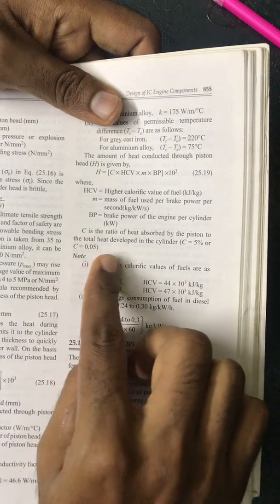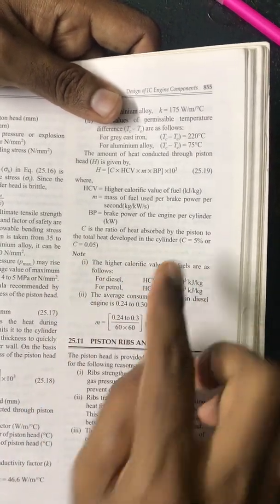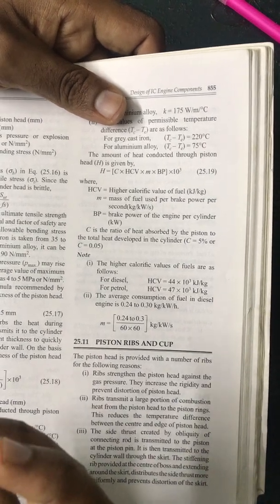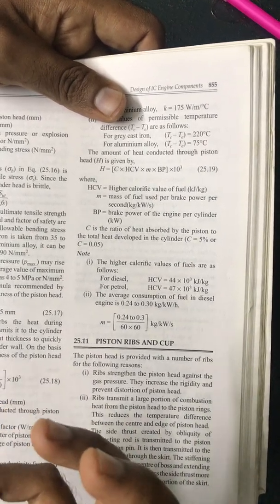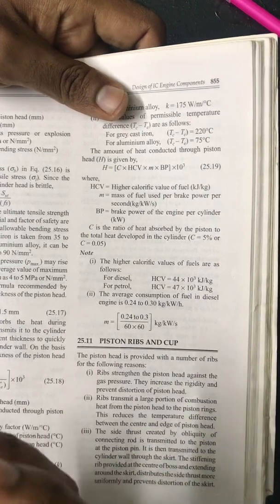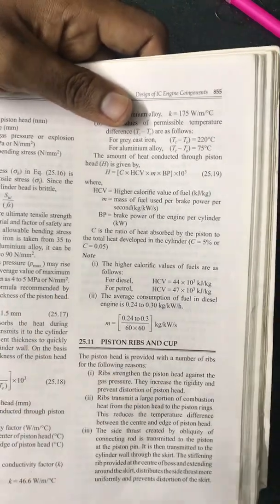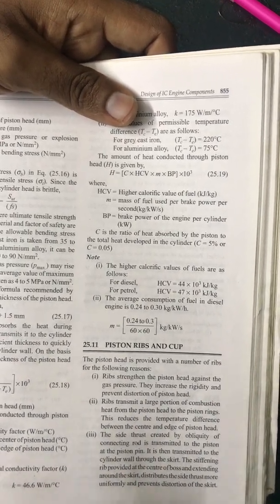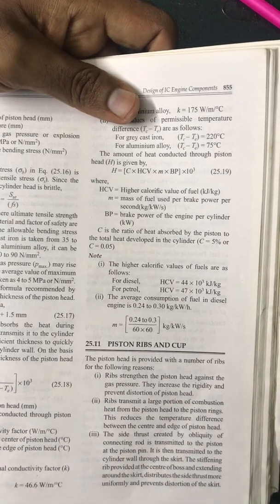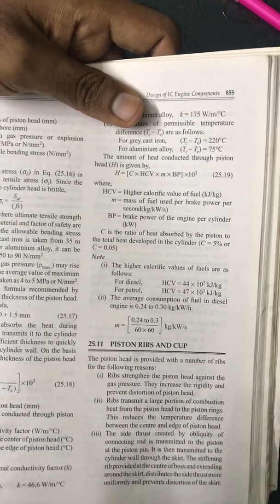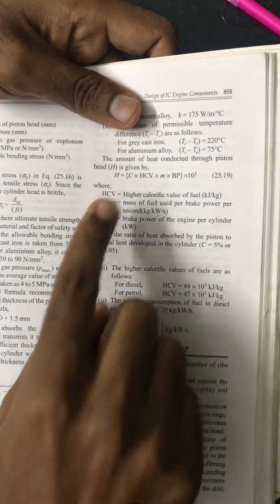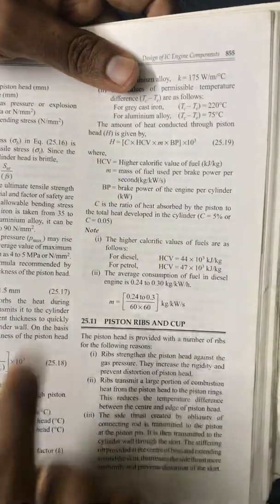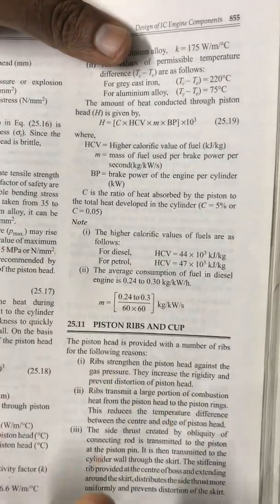Then C is the ratio of heat absorbed, which they will give, meaning how much heat will be absorbed by the piston. Suppose 1000 joules of heat was produced inside the combustion chamber. All the heat energy will not be transferred through the piston; some amount of heat will be absorbed by the piston. How much percentage of heat was absorbed by the piston is called capital C. So these are the formulas.